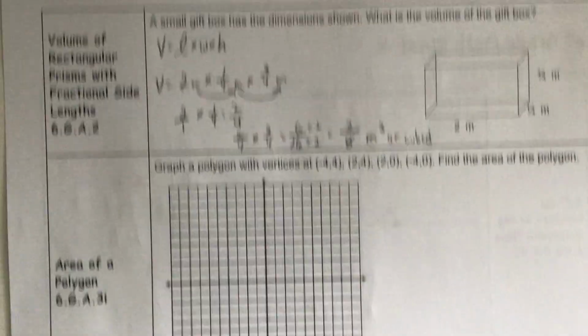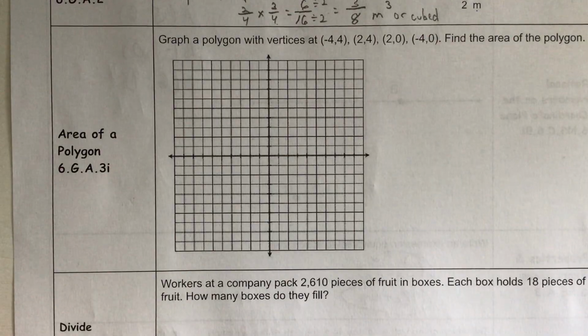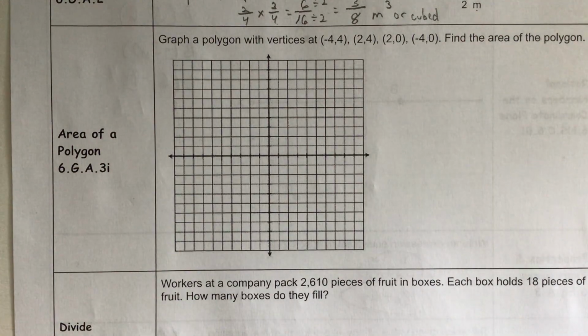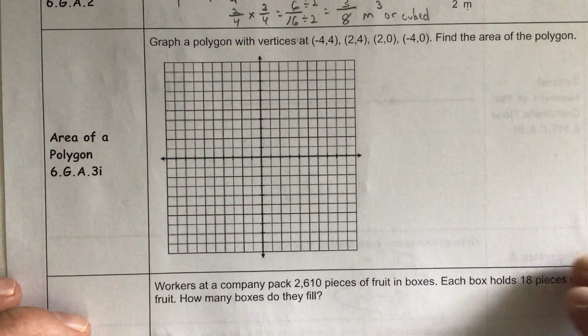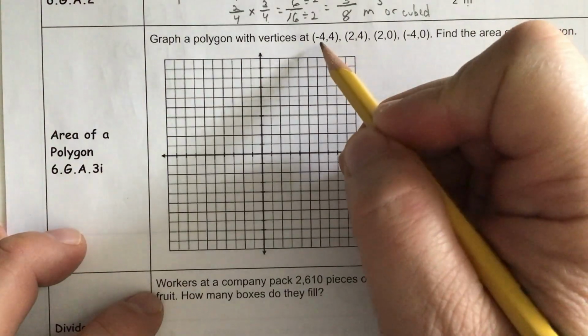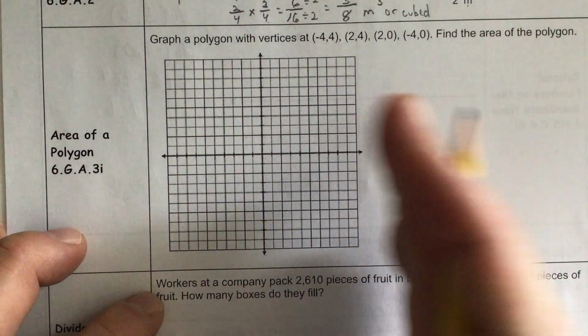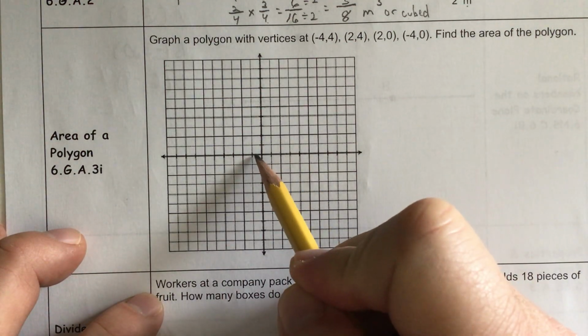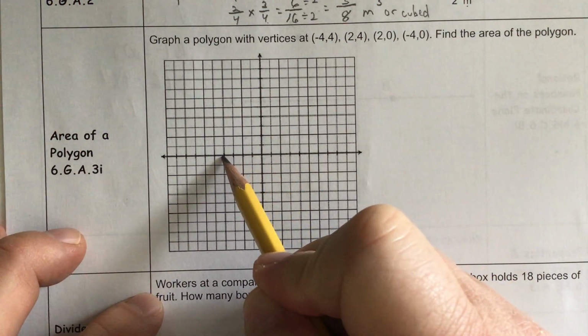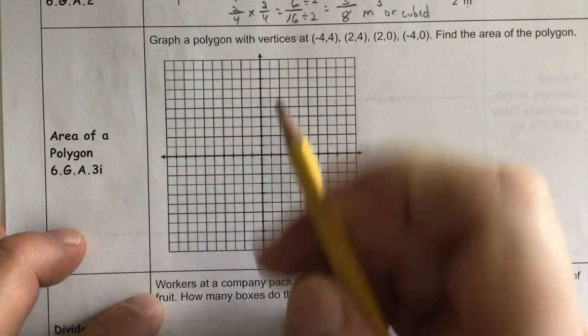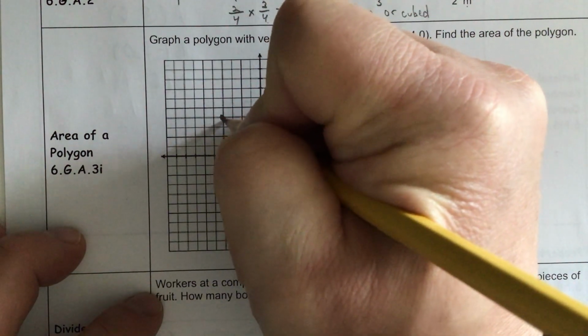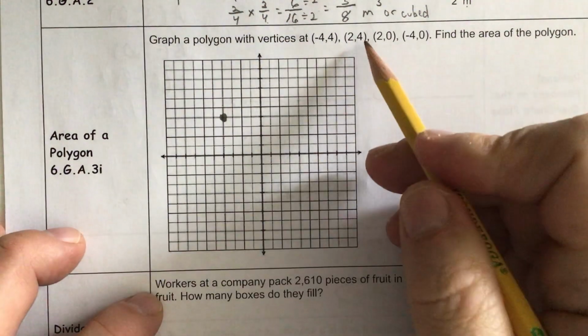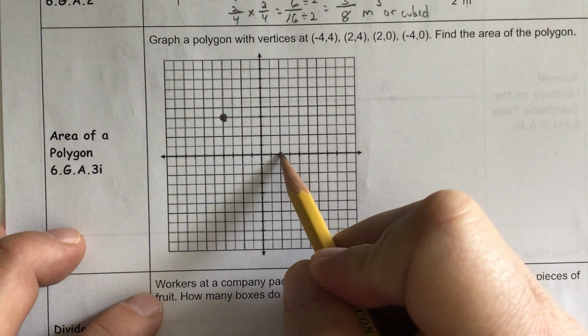Graph a polygon with vertices, that just means corners, at (-4, 4), (2, 4), (2, 0), (-4, 0). Find the area of the polygon. So we got (-4, 4). Remember from our problem before, we have x, which is side to side, and then y, which is up and down. So -4, 4. 1, 2, 3, 4. 1, 2, 3, 4. So right there.